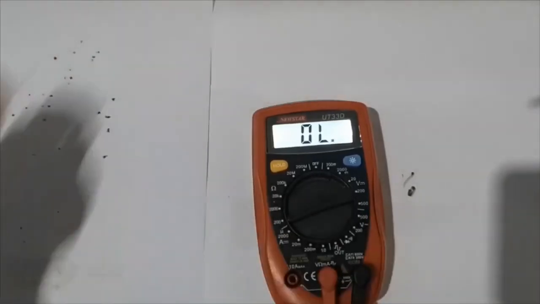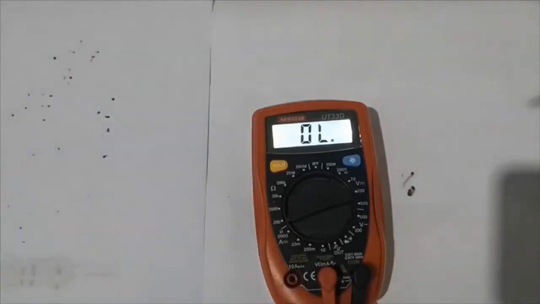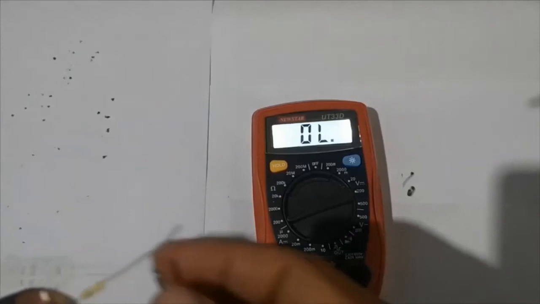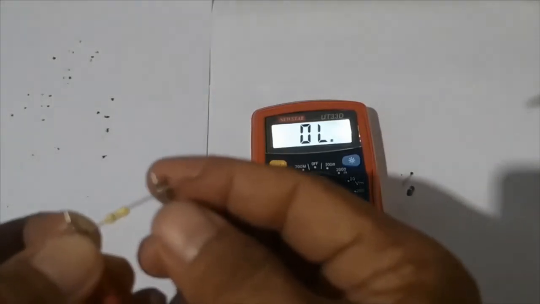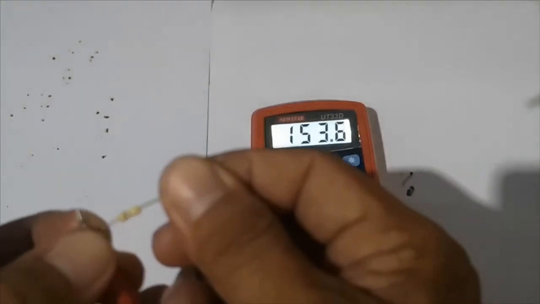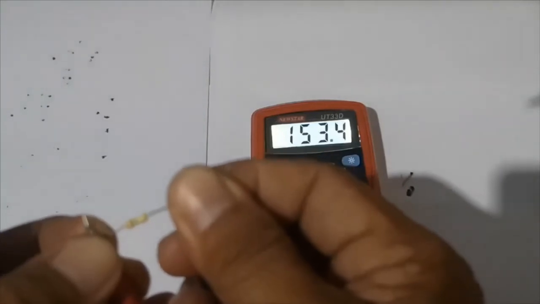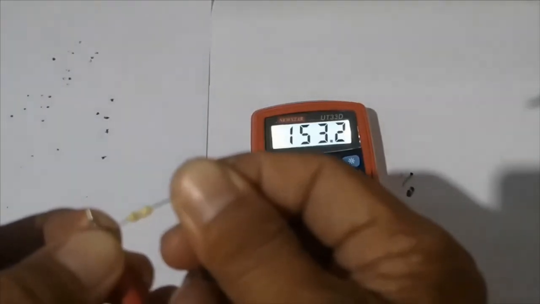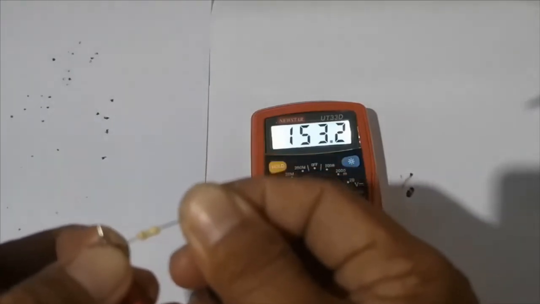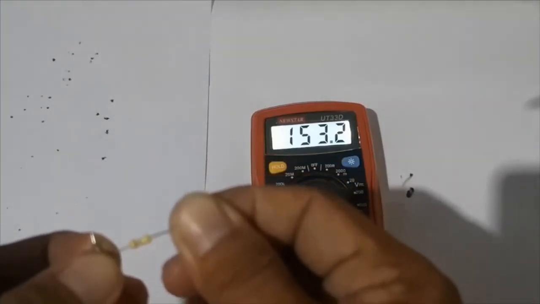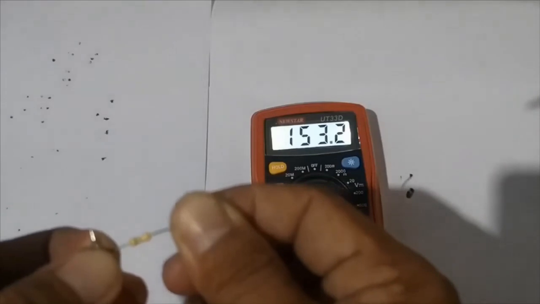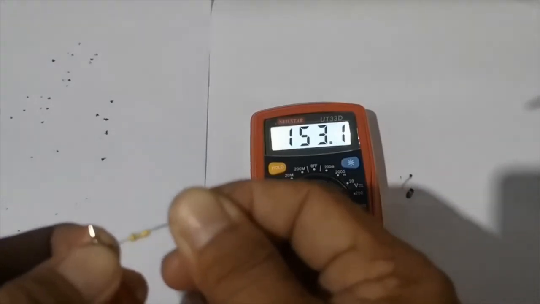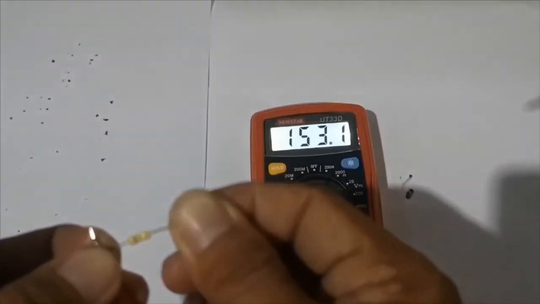And the reading is 153.3 ohms. So the color code value is 150 ohms. However, using the positive tolerance that we have computed, the equivalent positive tolerance is 157.5. So 153 is still good for this resistor. And the resistor is still in good condition.